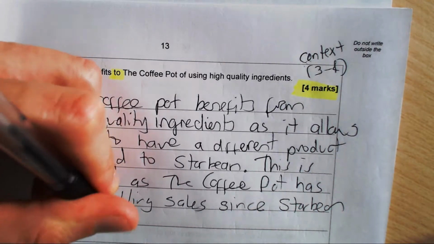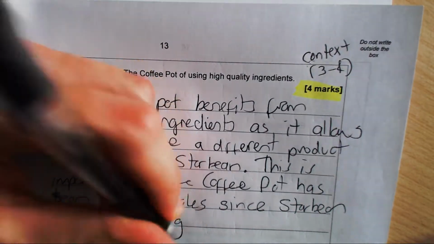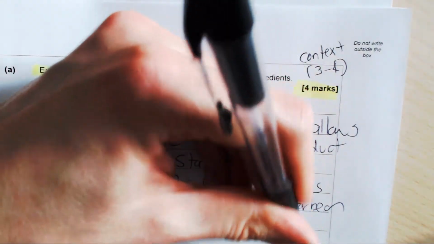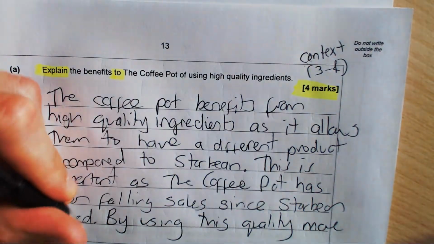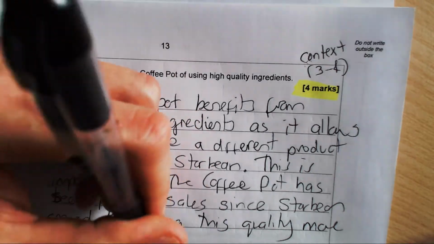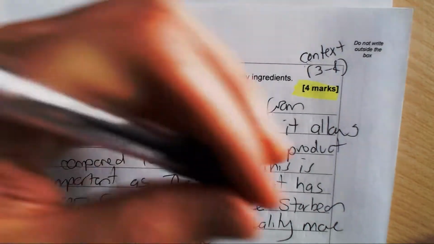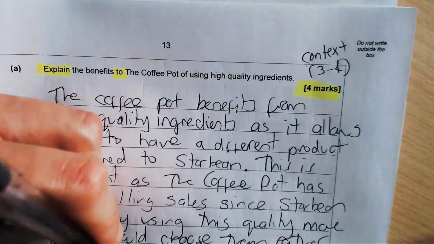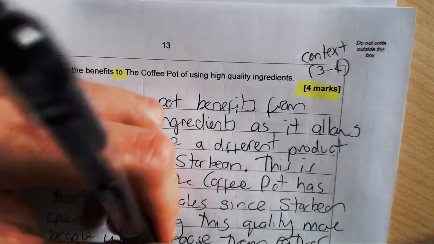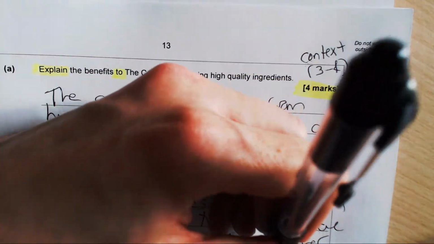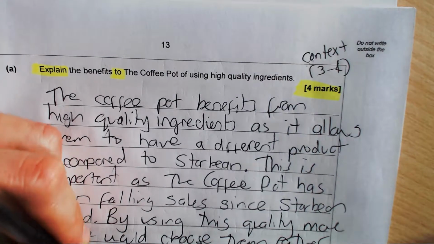So I'm still going with this thread of argument. By using this quality, more people would choose them rather than competitors, thus increasing profits and sales.